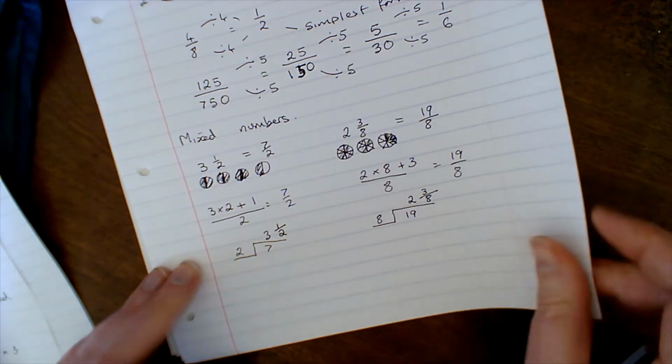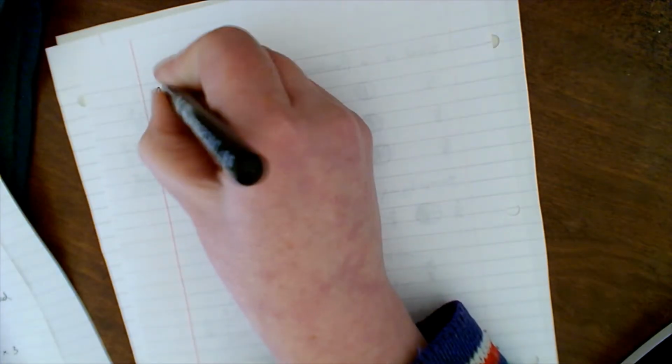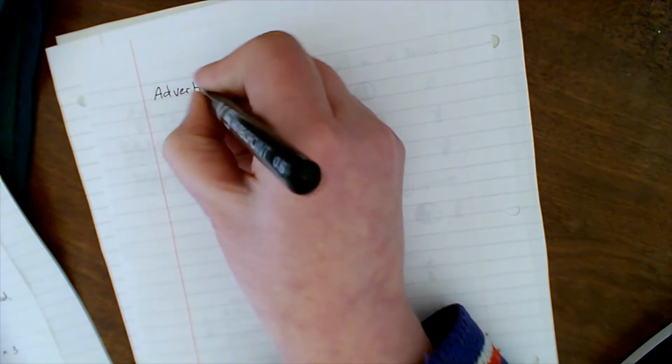Fractions of a quantity. A sort of situation you might encounter this in is somebody buying something with some package.